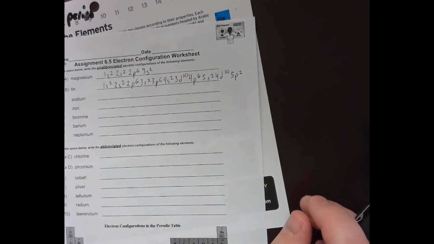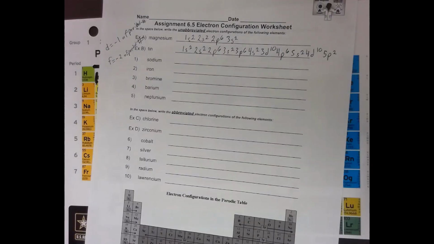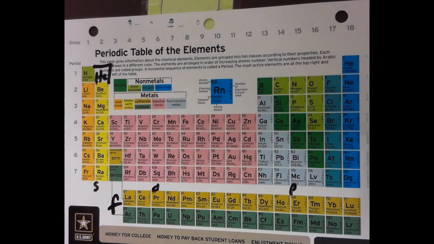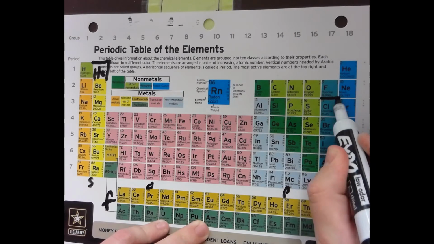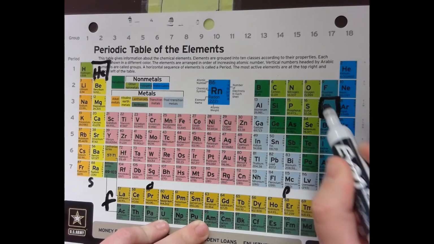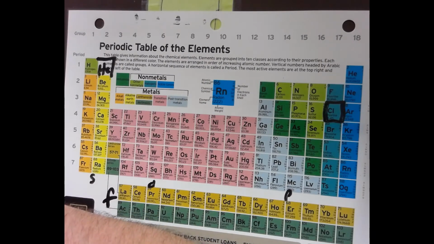Now let's do the abbreviated version because it's so much simpler. Now, according to our paper, we're looking for chlorine. So if we look, this is abbreviated version, by the way. If we look at this, we see that chlorine is number 17. Now we could do the 1s2, 2s2, 2p6, 3s2, 3p5, because that's technically where it would end.